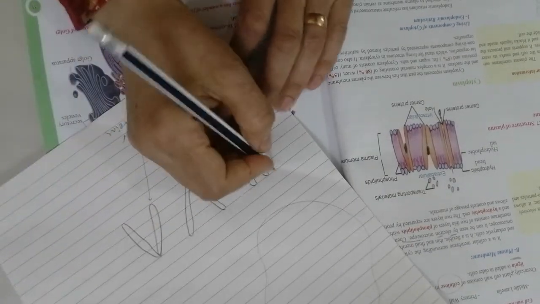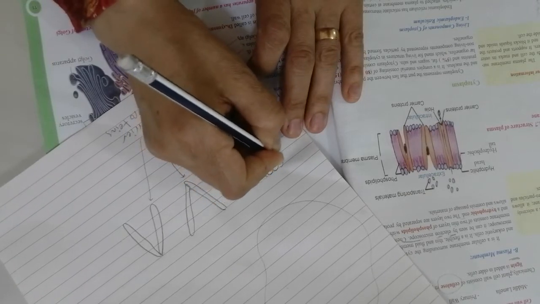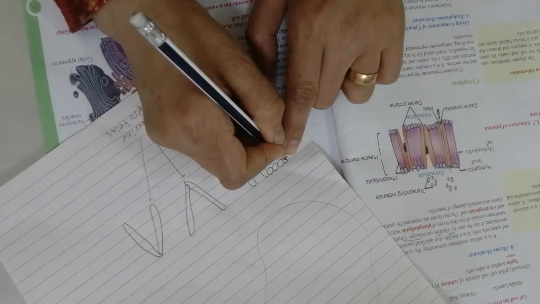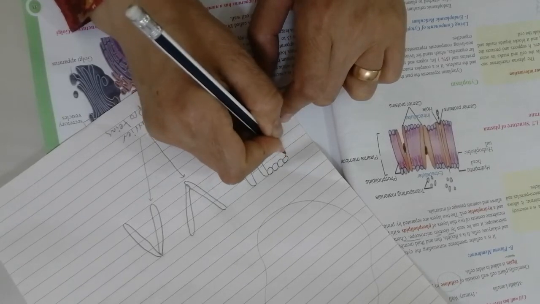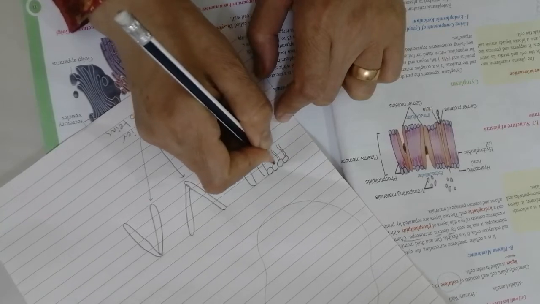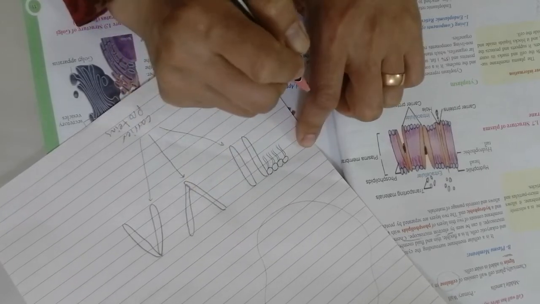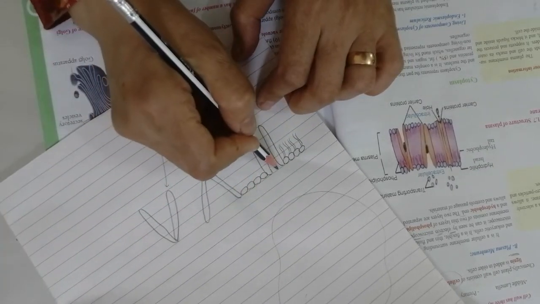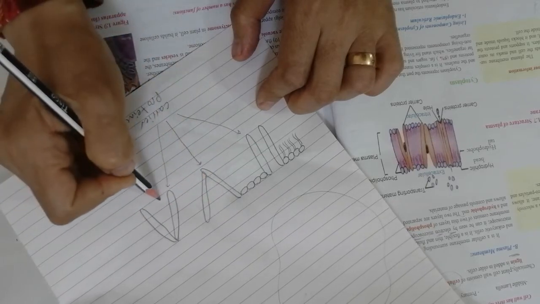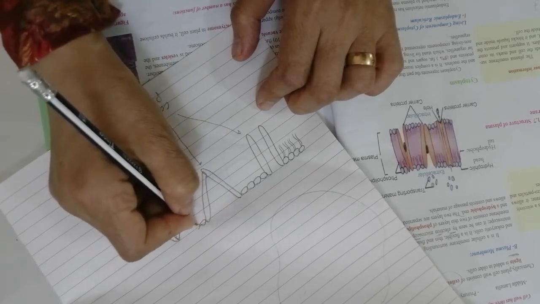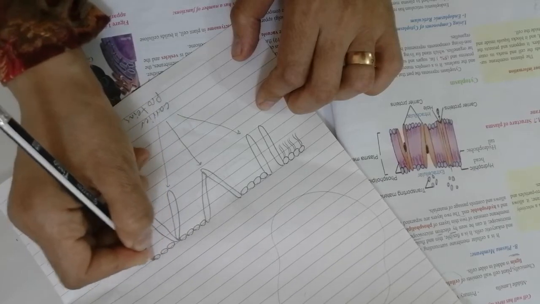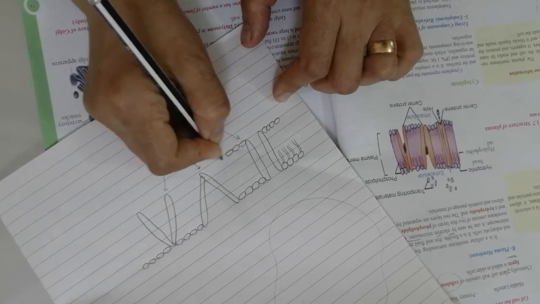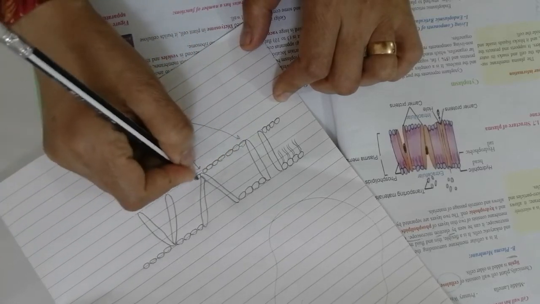Now we come to draw the phospholipids. As we said before, these are the hydrophilic heads or ends, and this is the hydrophobic end, or sometimes we can say tail. And we should not draw here or here or here, only in these locations. These are the phospholipids.